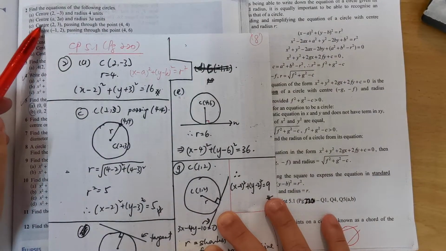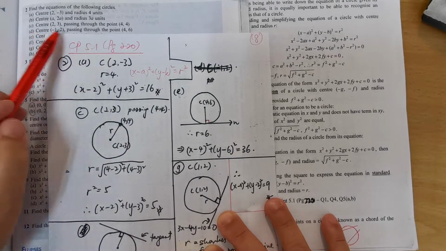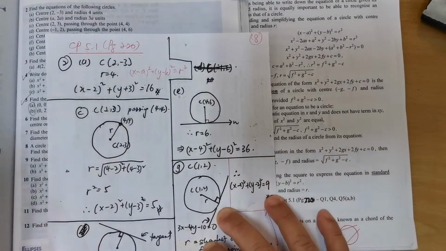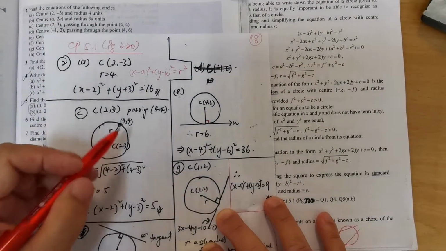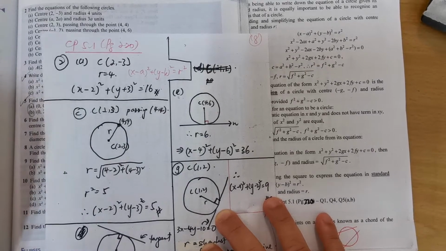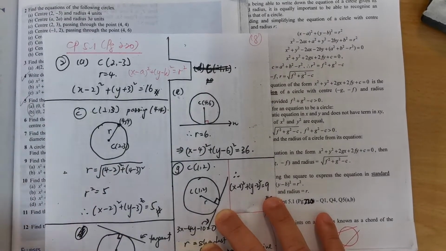Next we will see another question, which is 2c. You are given the center (2, 3), and the question says passing through the point (4, 4). (4, 4) is a point on the circle. So let's sketch the diagram. In this chapter we use a lot of sketching. When you can sketch the diagram, you can see it more clearly, so it is easier for you to answer.